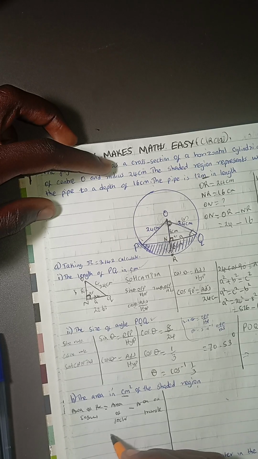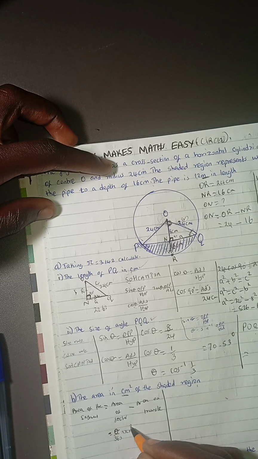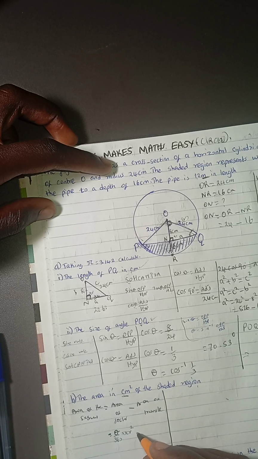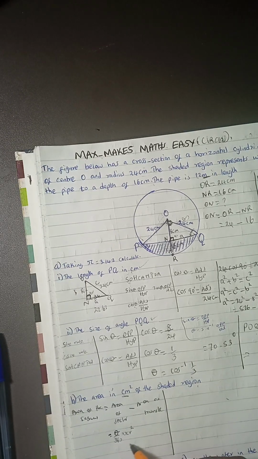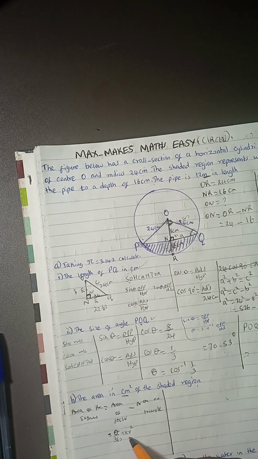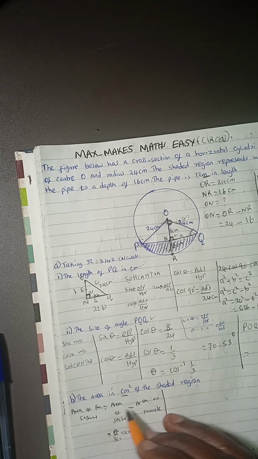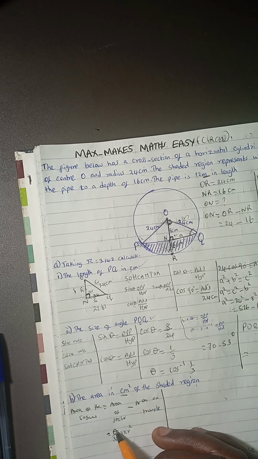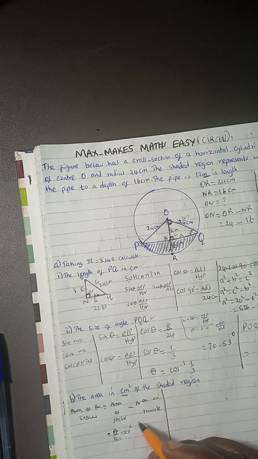Area of a sector is equal to theta over 360 times pi r squared. Remember, these formulas relate: when we want to find the area of a sector, it is theta over 360 times pi r squared, but when we want to find the length of a sector, it is theta over 360 times 2 pi r.